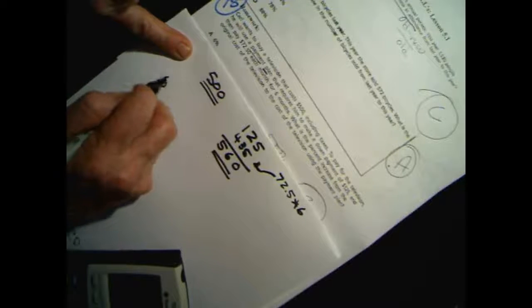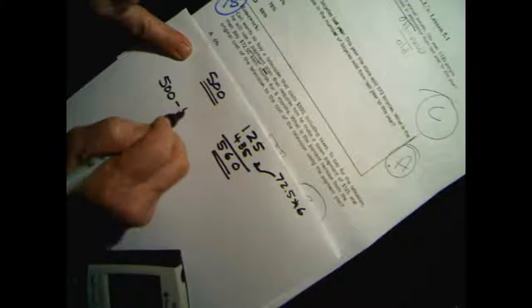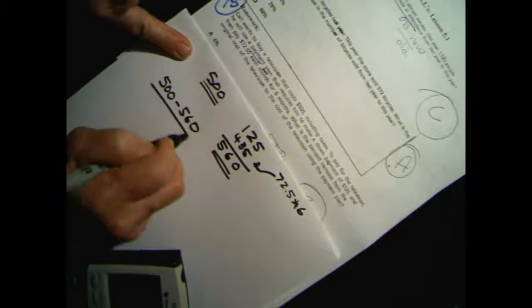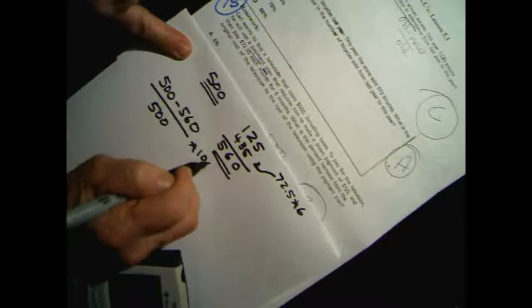So it wants to know what percent increase that is. So once again, it's the new price minus the original price divided by the original price times 100. So we can easily see that that ends up being 60 divided by 500.